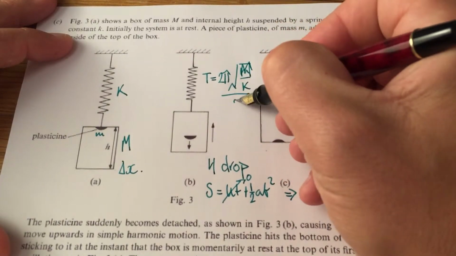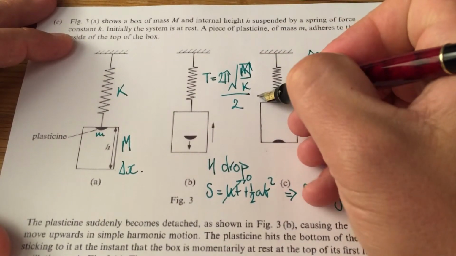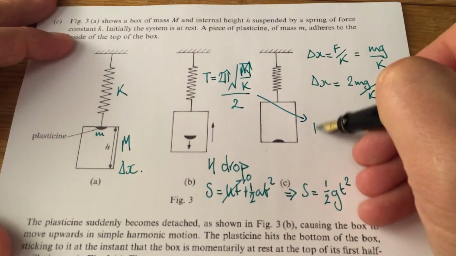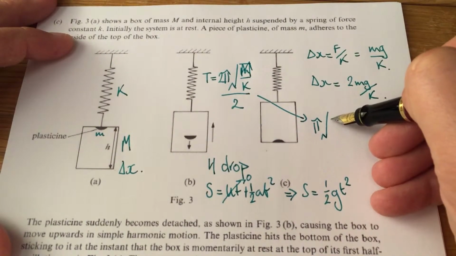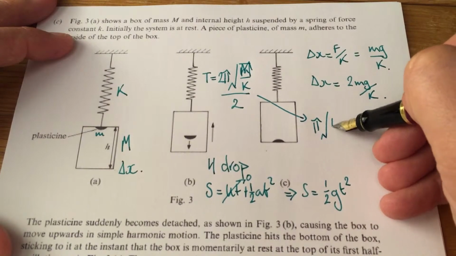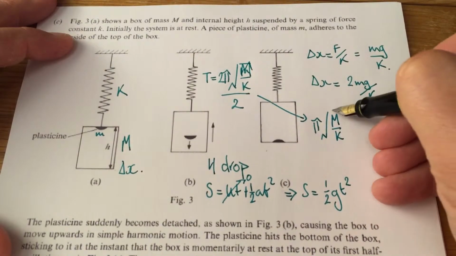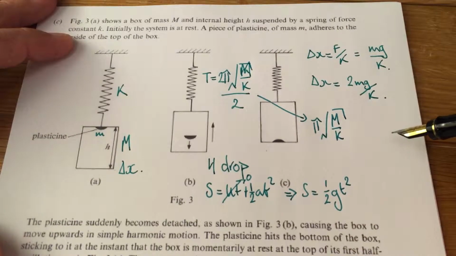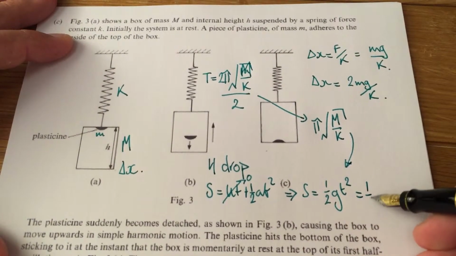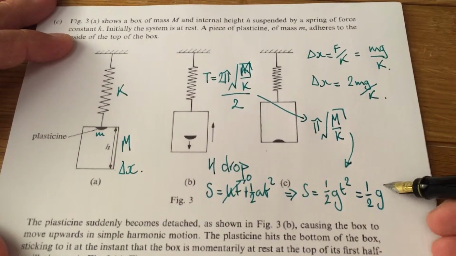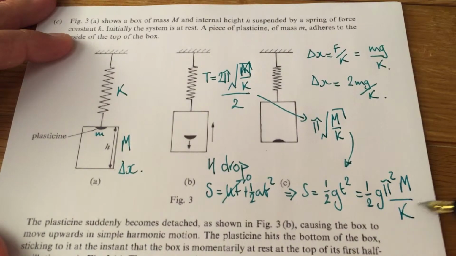So the time period of falling is that divided by 2, which in fact gives us pi root M over k. Substitute that into there, and that yields us a half g pi squared M over k.